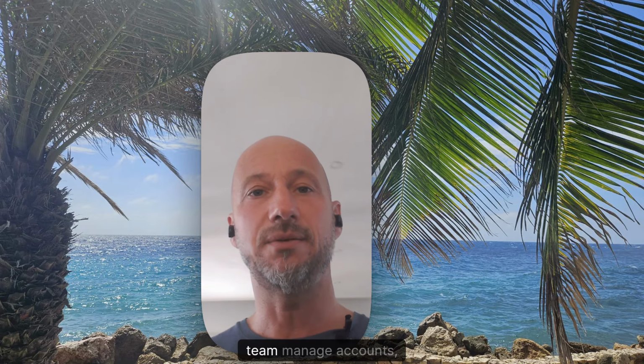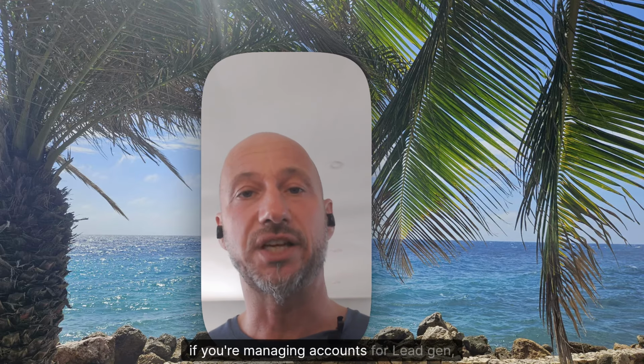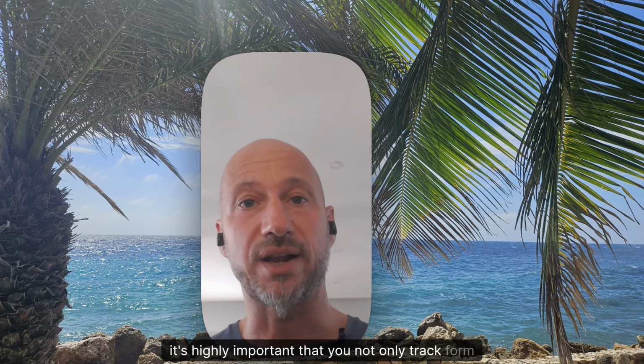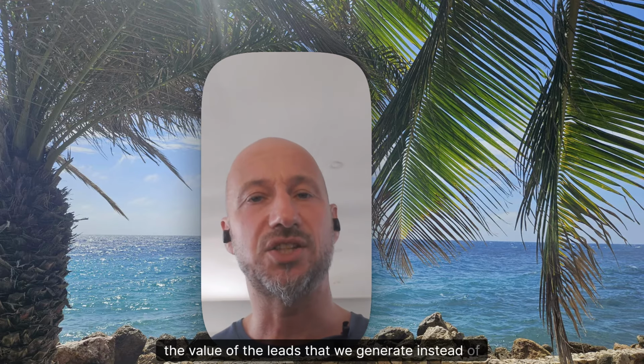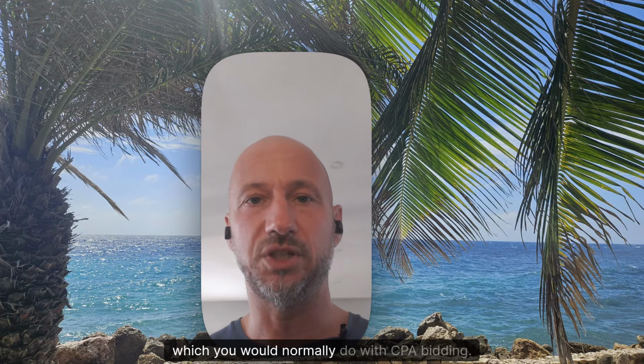A concrete example. I'd like to show you how I use AI Studio, a builder agent in Google's AI Studio, to create an application that will help me and my team manage accounts for lead gen. Now, as many of you will probably know, if you're managing accounts for lead gen, it's highly important that you not only track form fills, but you also track marketing qualified leads, sales qualified leads, prospects, and final sales. And I like to use value-based bidding to increase the value of the leads that we generate instead of reducing the cost per lead, what you would normally do with CPA bidding.